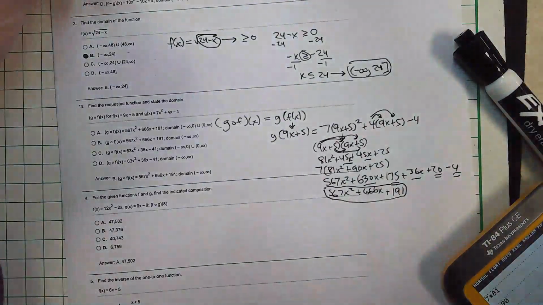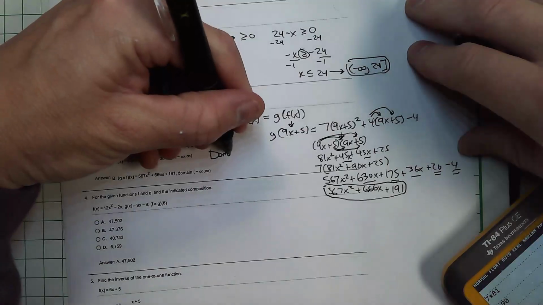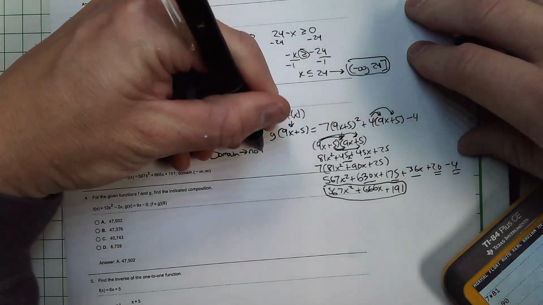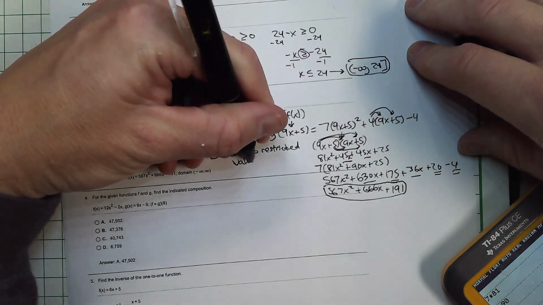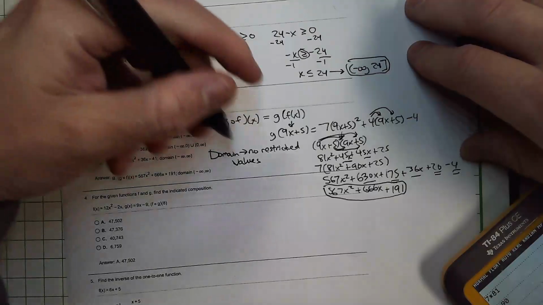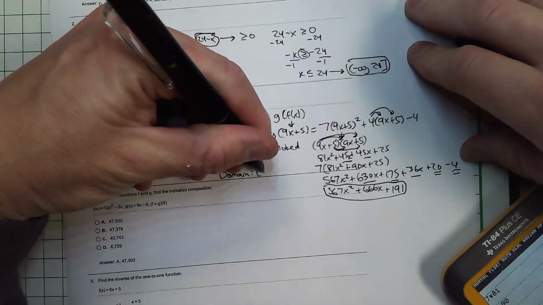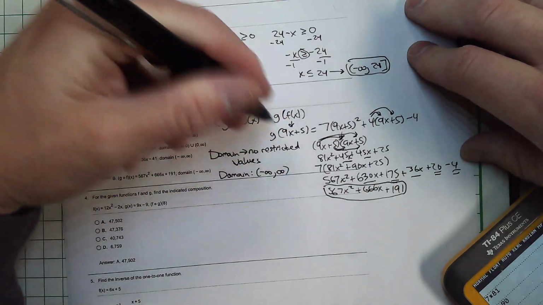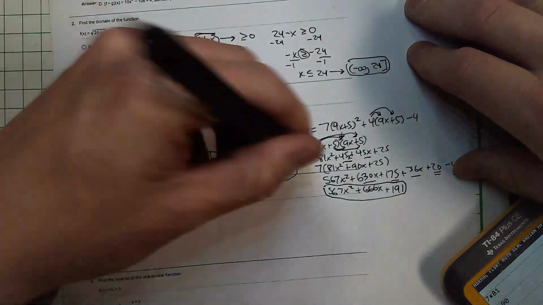Now, in the course of this, there are no restricted values. So for the domain, there are no restricted values. There's nothing inside of a square root. There's nothing in the denominator. So the domain will be from negative infinity to infinity. And so this one is going to have to be B.